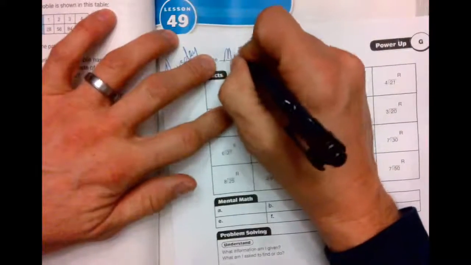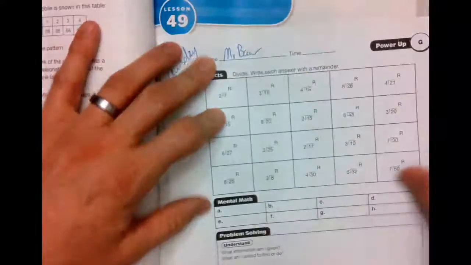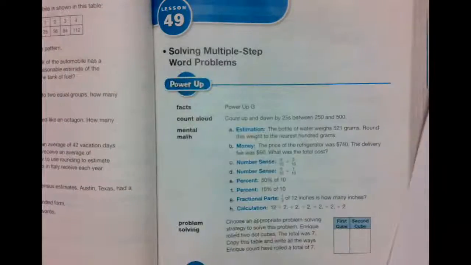Alright, class, it's Thursday. Let's start with our name. We got lesson 49 today, solving multiple step word problems.